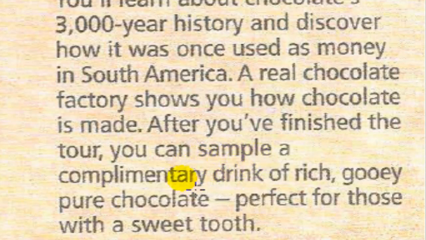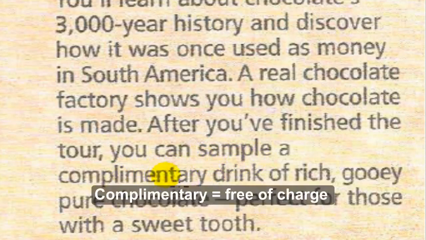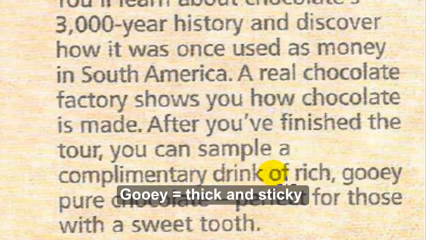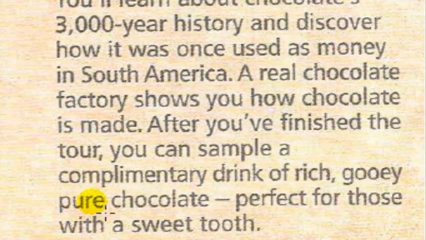This chocolate is what? Complimentary, a compliment. Free, it's a gift. But this gift is what? A drink of rich, gooey, pure chocolate. Chocolate which is pure, without any additions, pure chocolate, and it's rich chocolate, gooey, sticky, perfect, 100% perfect, excellent chocolate. For those with a sweet tooth, for those who like to eat desserts, for those who like to eat sugar, chocolates, and desserts.